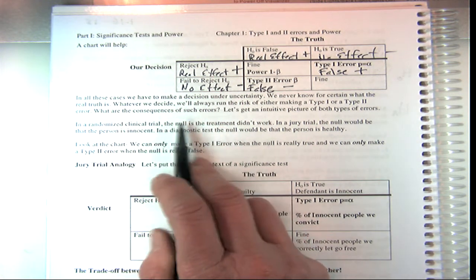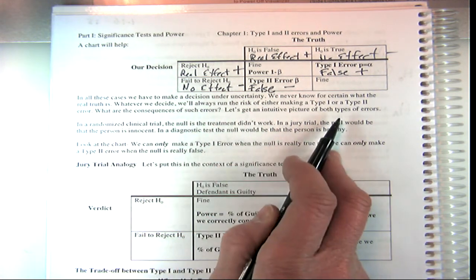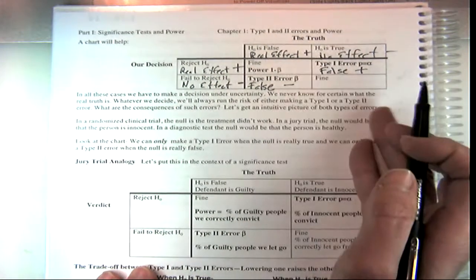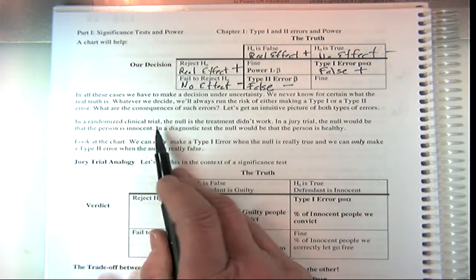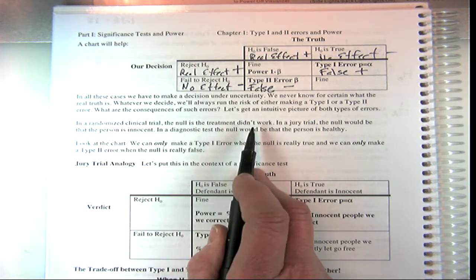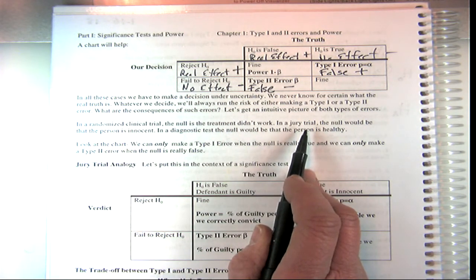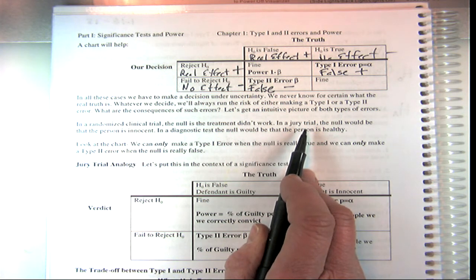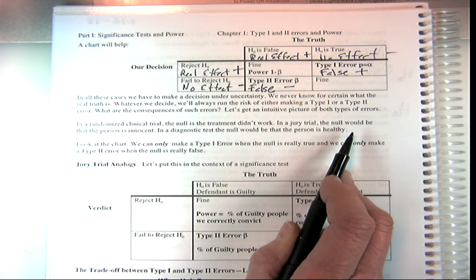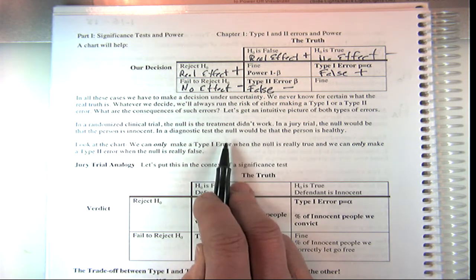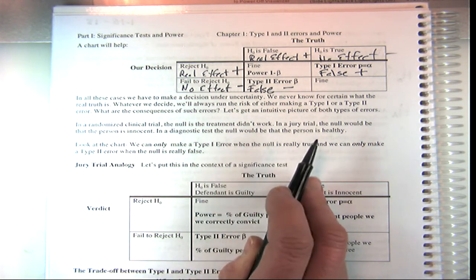All right. So here we can get an intuitive picture. So in a randomized clinical trial, the null is the treatment didn't work. We could even extend this to assessing whether somebody's guilty or innocent of some crime. So in a jury trial, the null would be that the person's innocent. In a diagnostic test, the null would be that the person is healthy.